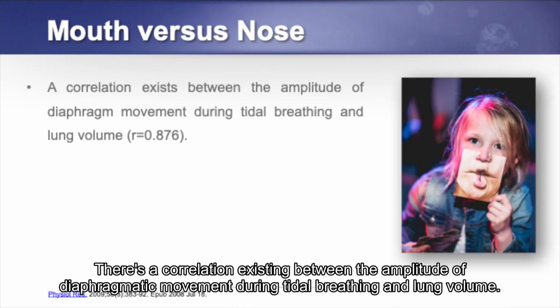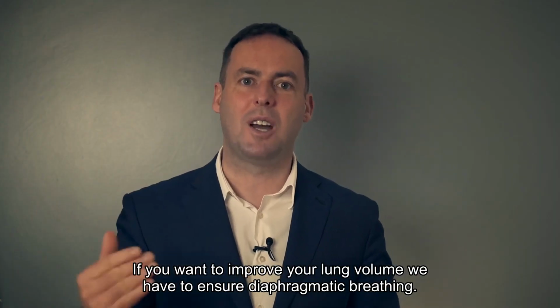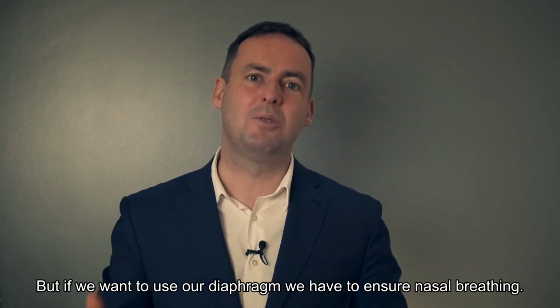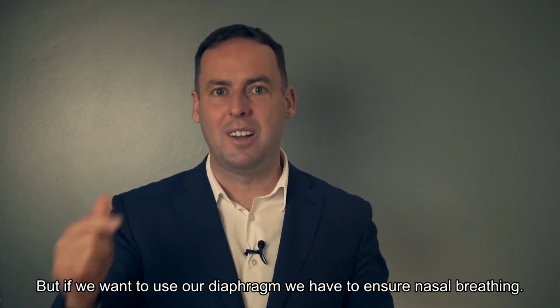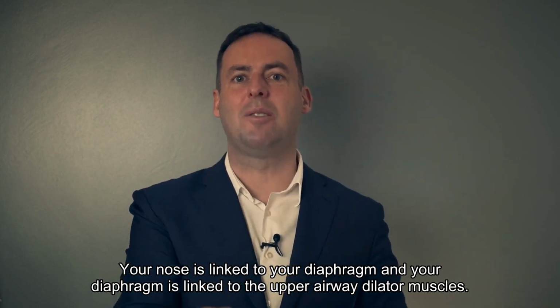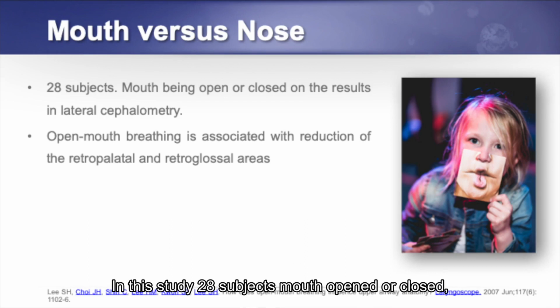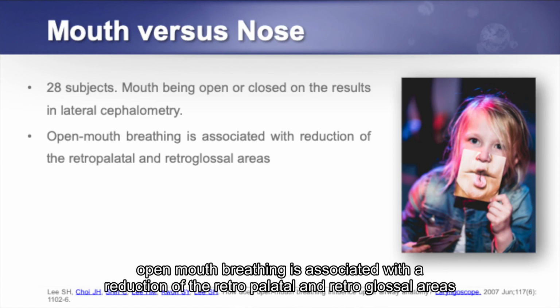So the throat stiffens and dilates when we're using our diaphragm. There's a correlation existing between the amplitude of diaphragmatic movement during tidal breathing and lung volume. If you want to improve your lung volume, we have to ensure diaphragmatic breathing. But if we want to use our diaphragm, we have to ensure nasal breathing. Your nose is linked to your diaphragm and your diaphragm is linked to the upper airway dilator muscles. In this study, 28 subjects, mouth open or closed. Open mouth breathing is associated with a reduction of the retropalatal and retroglossal areas.